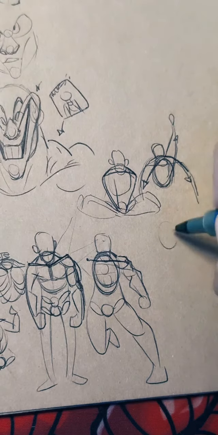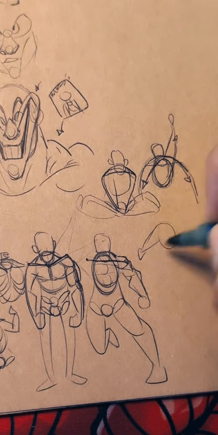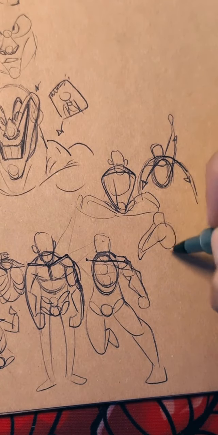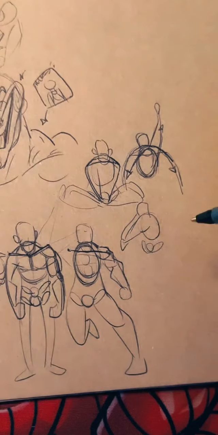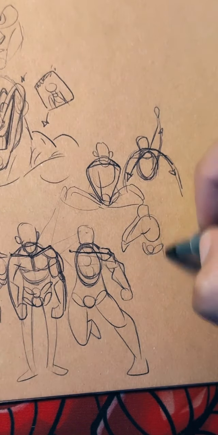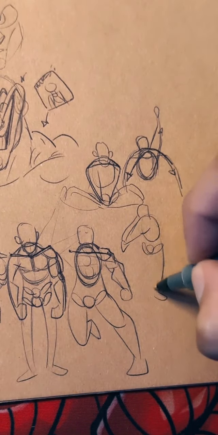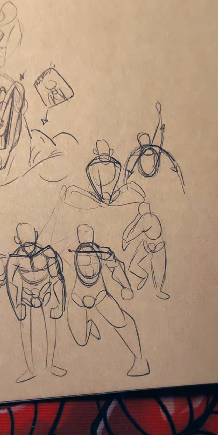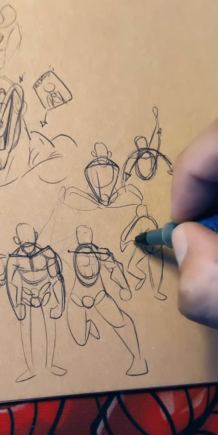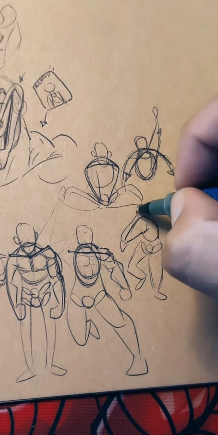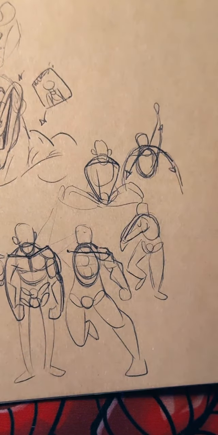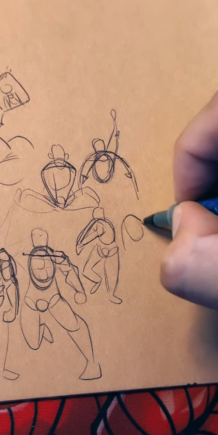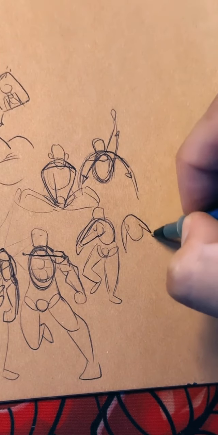So your body, your arms will always flow with your rib cage. They're always going to flow and then have inside volume, right? So you draw the outside first, inside volume. Outside first, inside for volume. Rib cage, arms flow on the sides, come back in for volume.